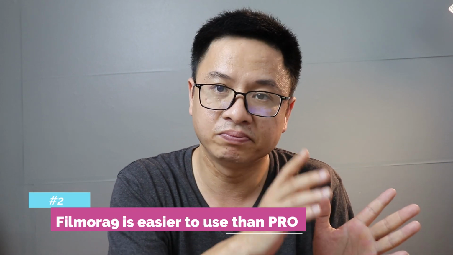And the second point, Filmora 9 is designed for novice and casual users. So it is suitable for making a YouTube video, travel video, vlog, and it is easier to use for sure. And Filmora Pro, on the other hand, is designed for professionals, such as making films, short films and movies, or travel videos, but requires more control of the transitions and effects that you want to apply in your video. So that's the second point.